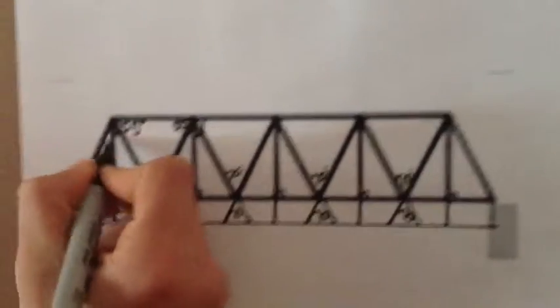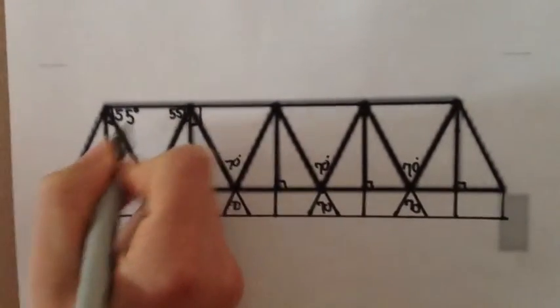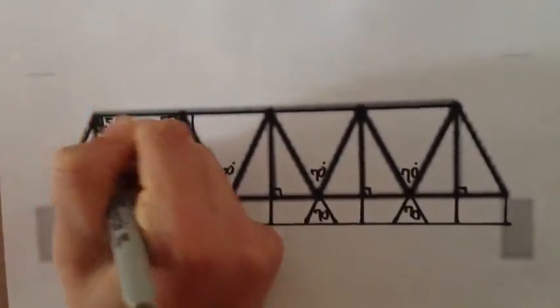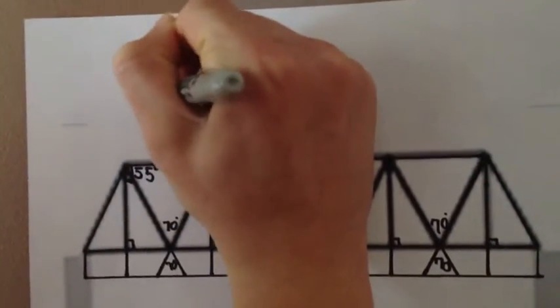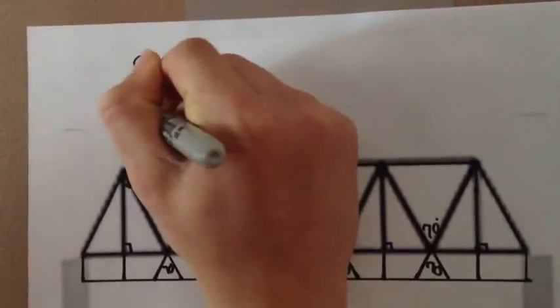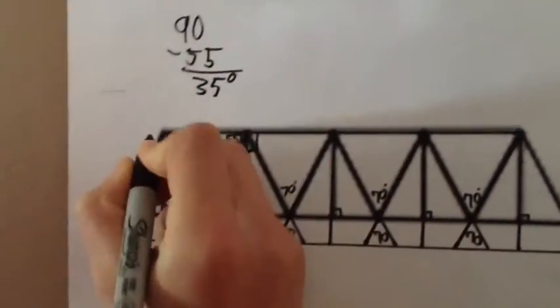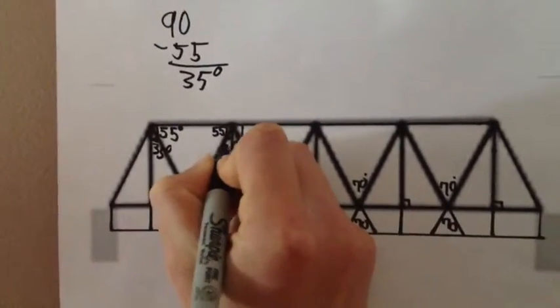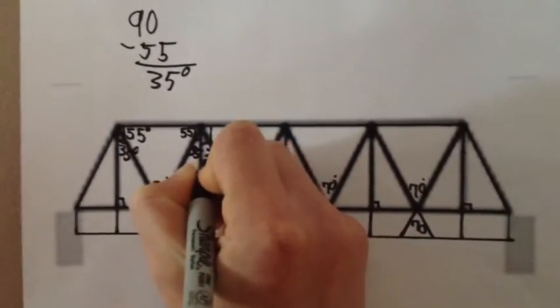Since this is a right angle right here, these two angles will be complementary, so they will add up to 90 degrees. So to find out the measure of this angle, you will subtract 55 from 90, which equals 35 degrees. So this angle right here will be 35. So will this angle, and so on.